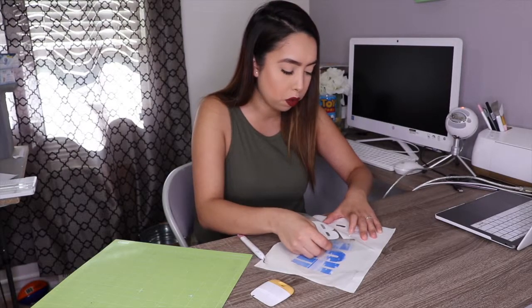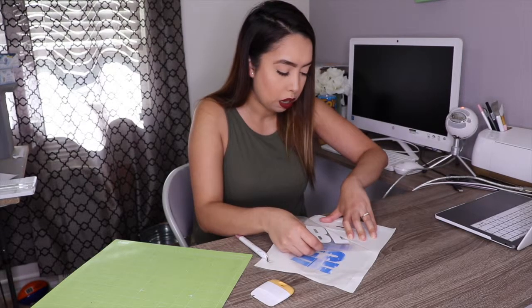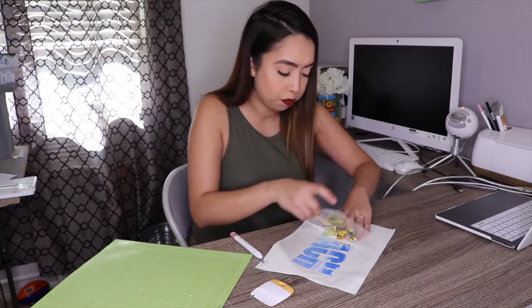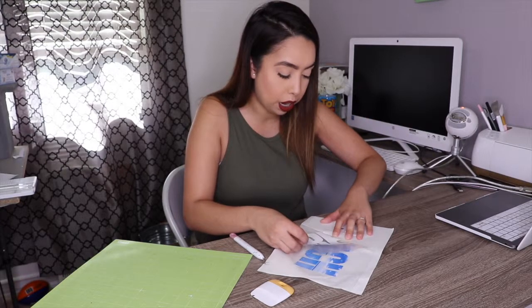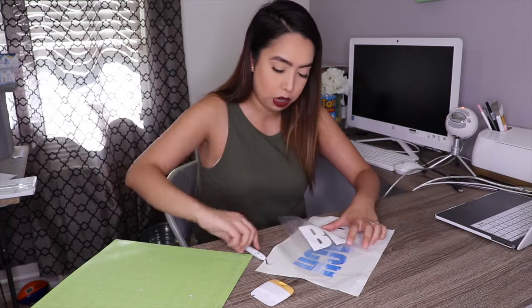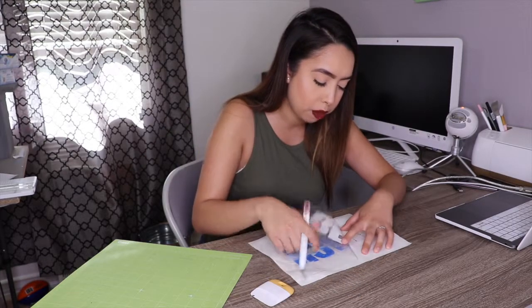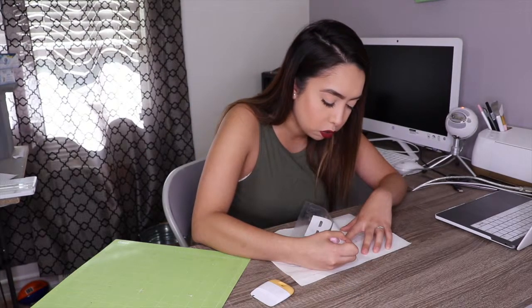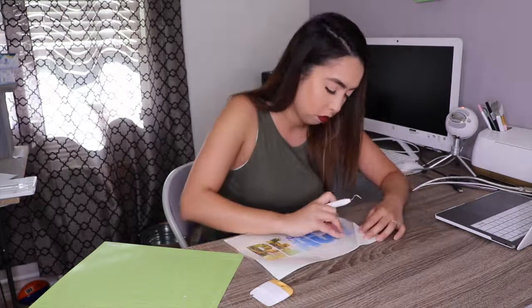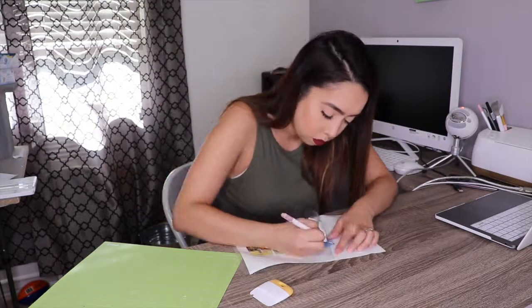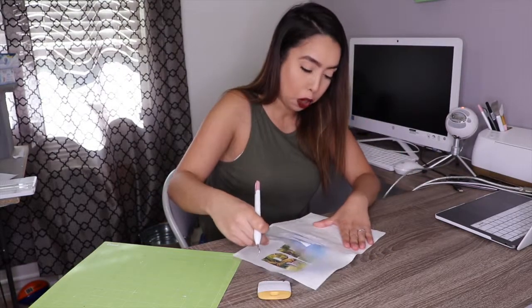You want to pull at an angle. And also, if the letter isn't coming up, you want to give it a little help, like this A isn't coming up. So I'm just going to use my tool to separate it from the backing. Okay.